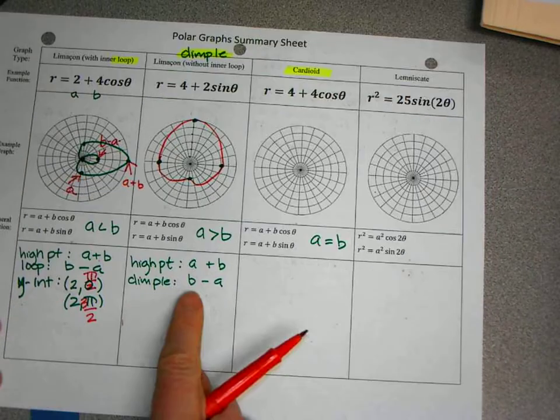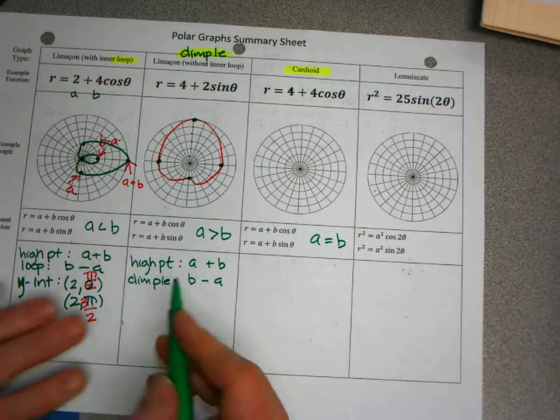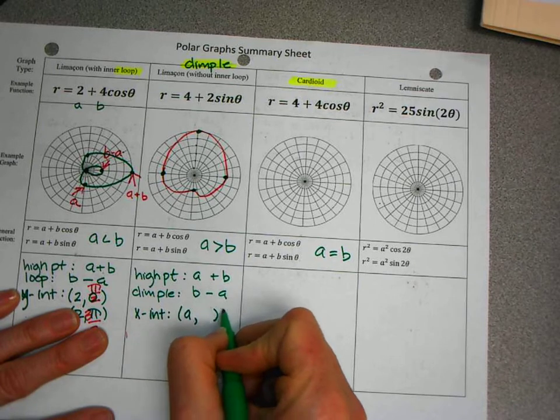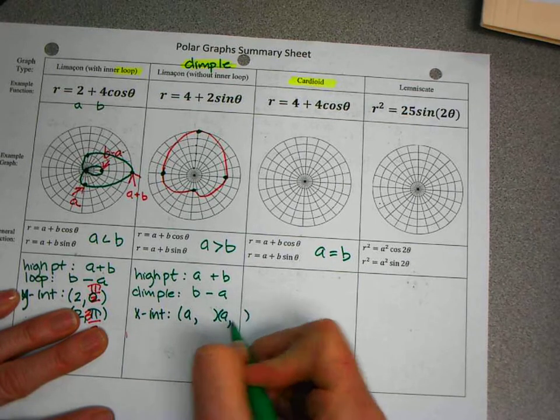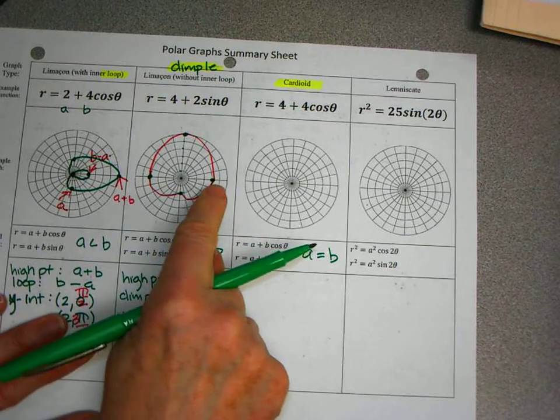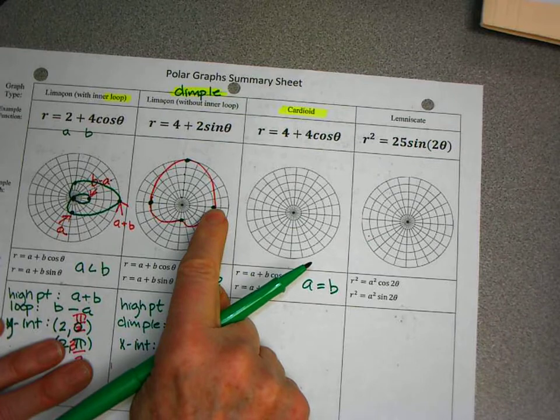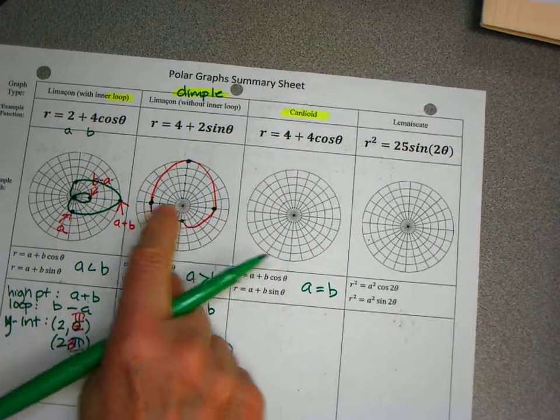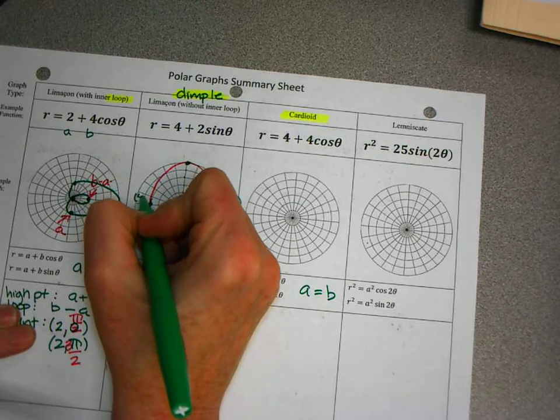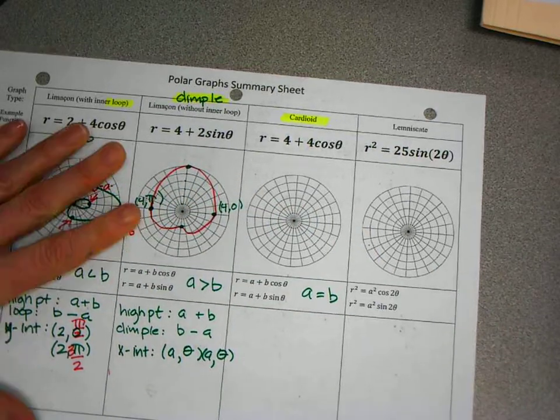So the dimple is B minus A, the high point is A plus B, and the intercepts have to do with A. They're A theta. Now, in our case, A is 4. This theta will be 0, this theta will be pi. So if I graph this point, it would be 0, and this point would be 4 pi. All right, let's go to cardioids.